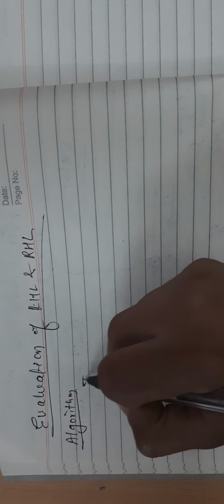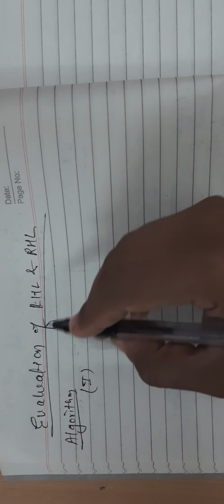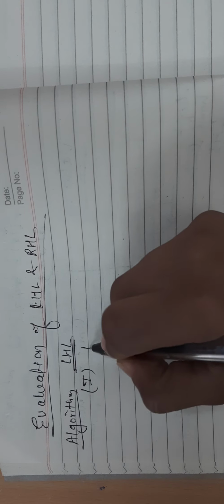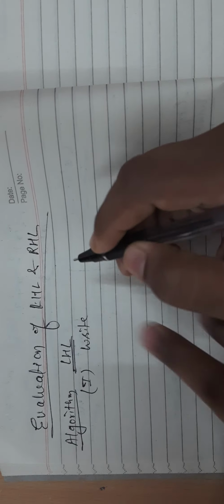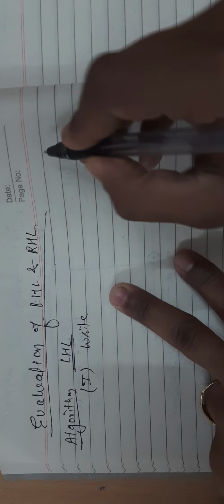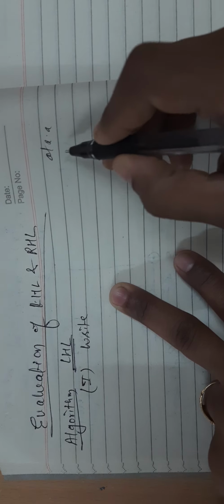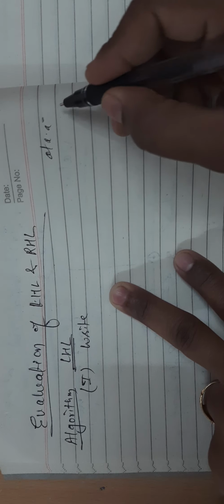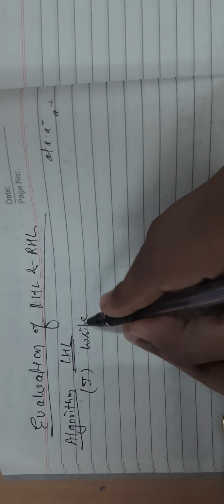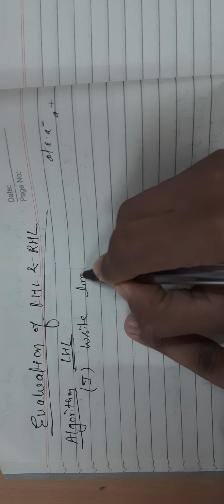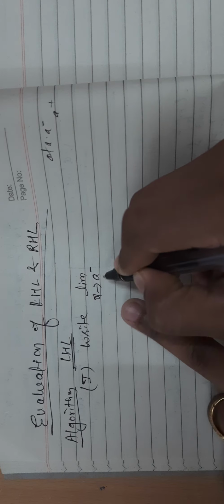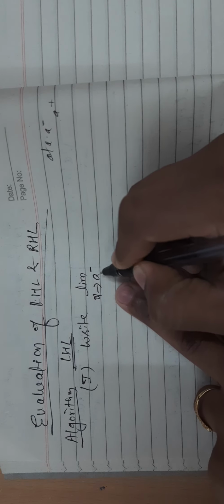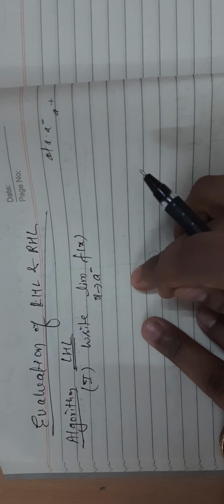So the first step will be, whatever question is given, we will write to find the left hand limit. How to evaluate left hand limit? We will write for left hand limit, left to the point. Suppose we find the left hand limit of the function f of x at x equals a. For left hand limit we will write a minus, and for right hand we will write a plus. So whatever question, we will write in this form: limit x tends to a minus, f of x. This a minus shows that we are finding left hand limit. This is our first step.